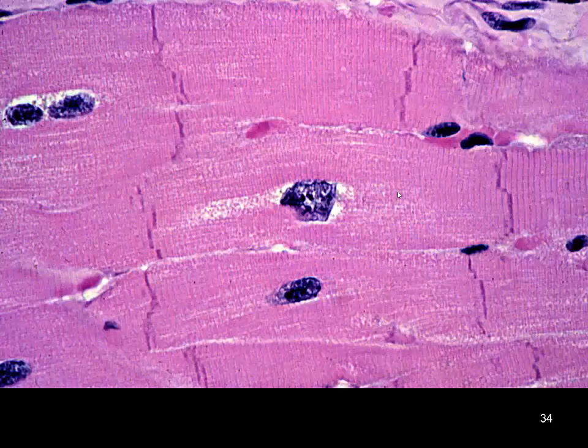Higher magnification again, we see the stair-step look to our cardiac muscle, centrally located nucleus. Sometimes you may see multiple nuclei. Here we see 2 nuclei in this particular frame. But again, the intercalated disc and the disjointed, misaligned A and I bands are going to be the indicative characteristic of cardiac muscle.